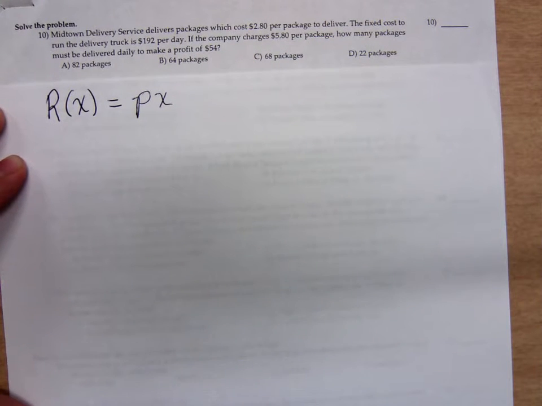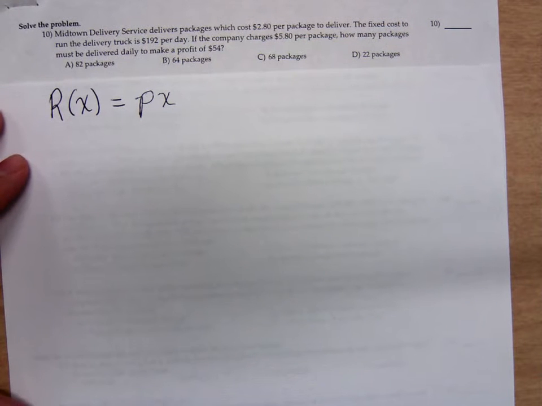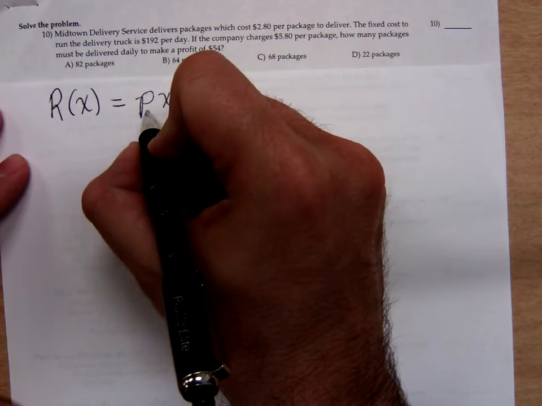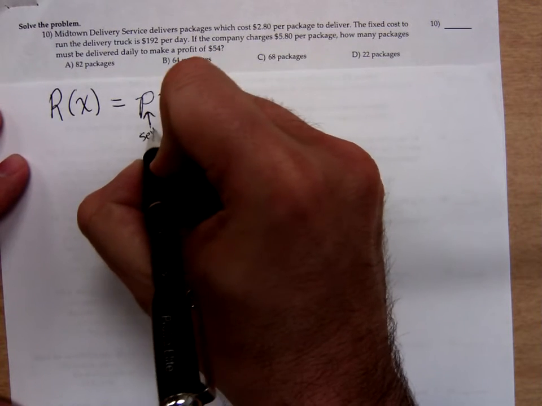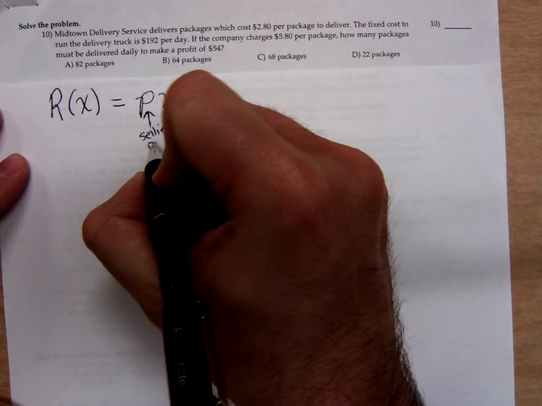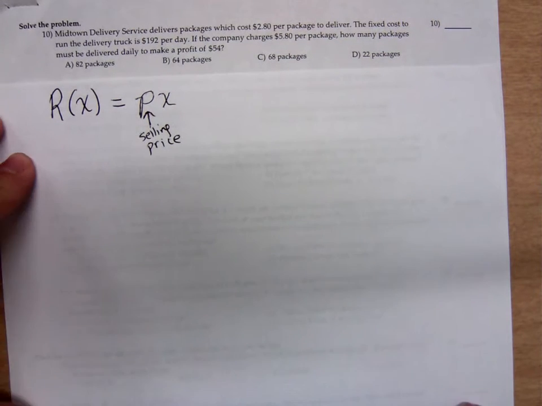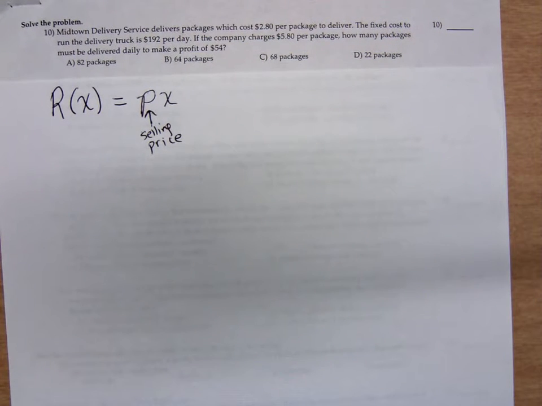I think I probably would have used a taco stand. If you had a taco stand and you were selling tacos for $3 a taco and you sold 50 tacos, then how much money did you take in then? Well, $3 times 50, $150. This lowercase p, let me write that out. It's the selling price. I don't want that to look like a capital P, which is how we denoted profit.